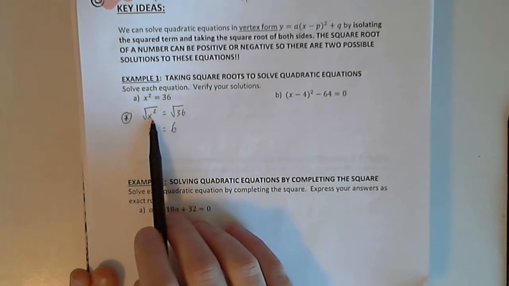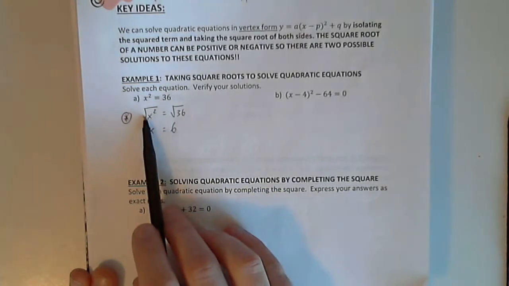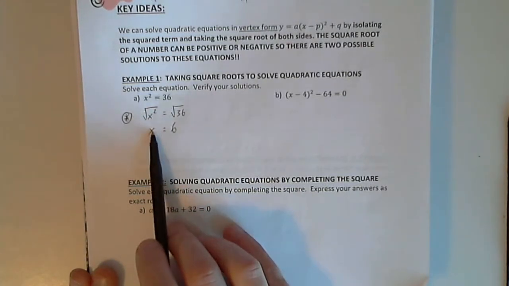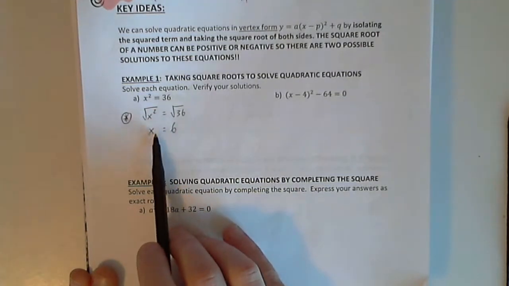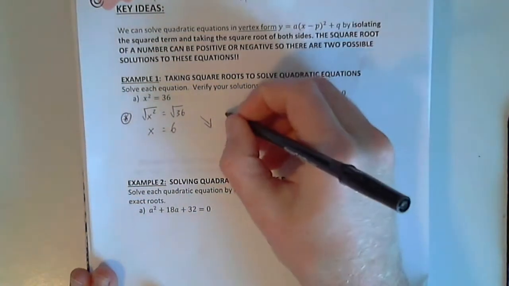The square root of x squared is not x. There are 2 different ways you can write it. One is that you take the plus and minus of the square root, and that's the way I prefer. The other way is that the answer is the absolute value of x. You only found the positive version of x, and I've seen that as well. I'll write that over here. Some people actually say that.